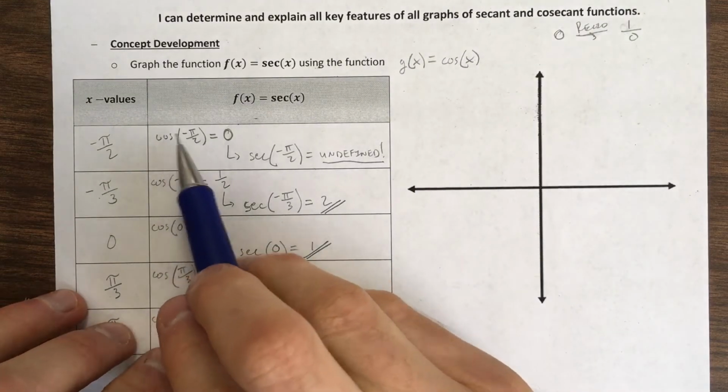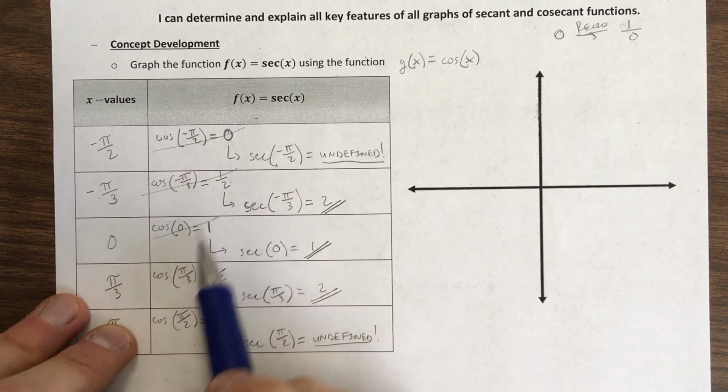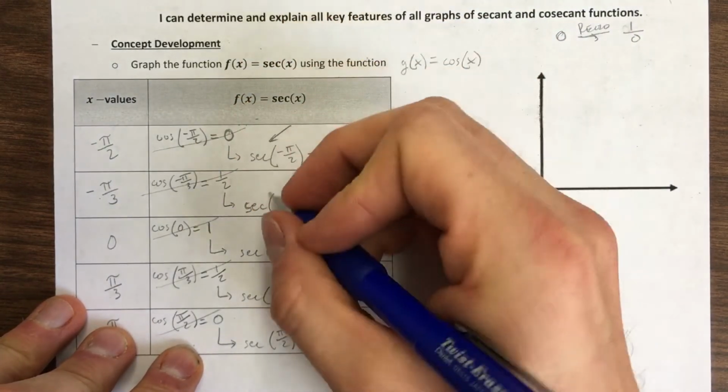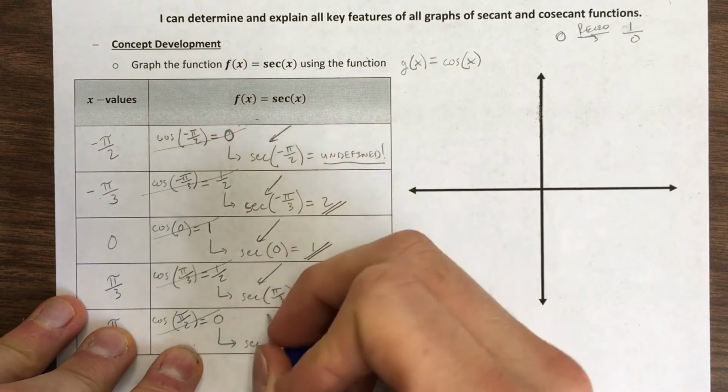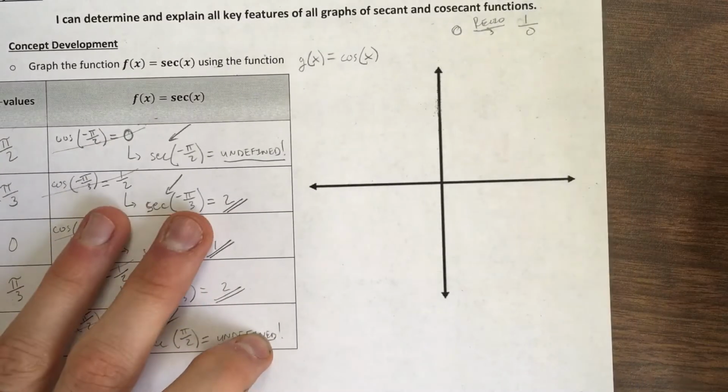So we don't care about these. Don't cross these out, but we don't care about this. We're just using cosine to figure out the values of secant. These are the pieces that we want. The secant values are what we want, and that's what we're going to use to graph this function.